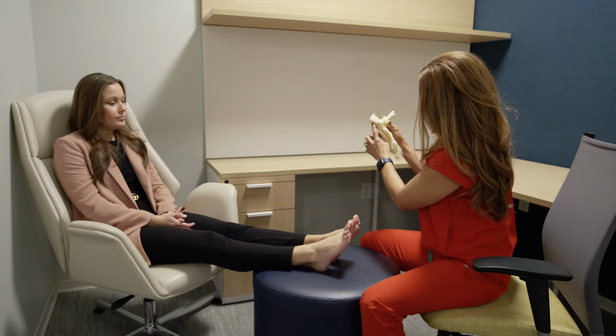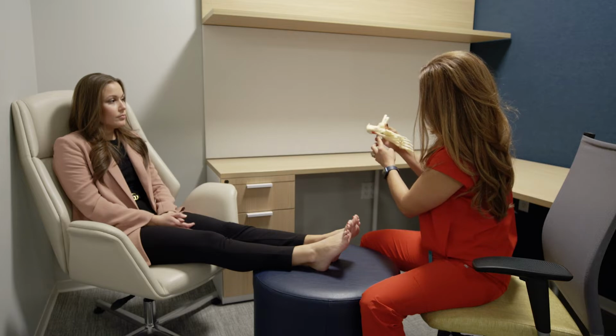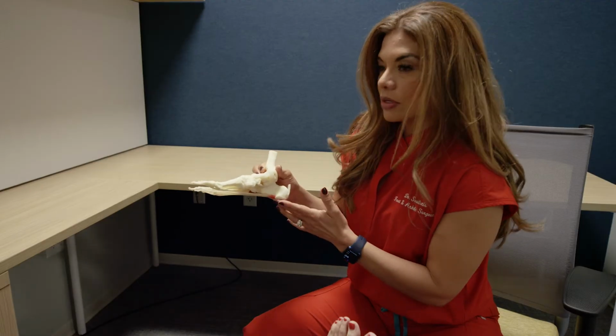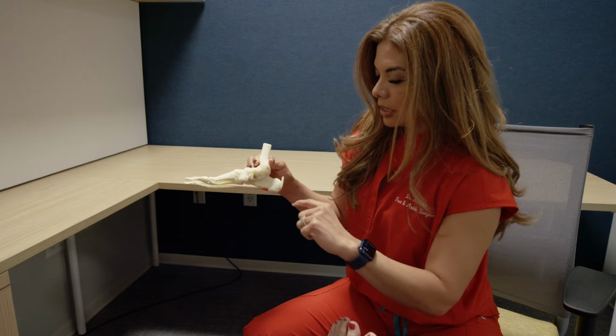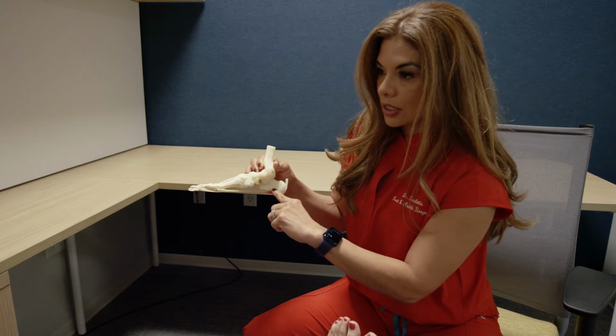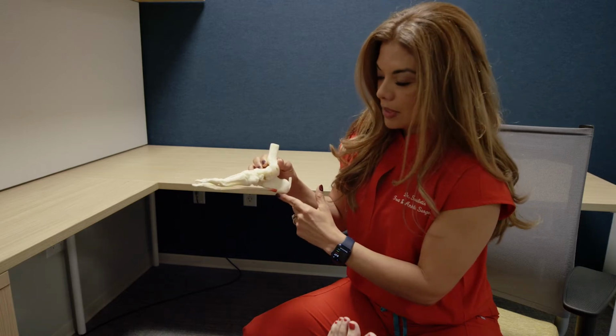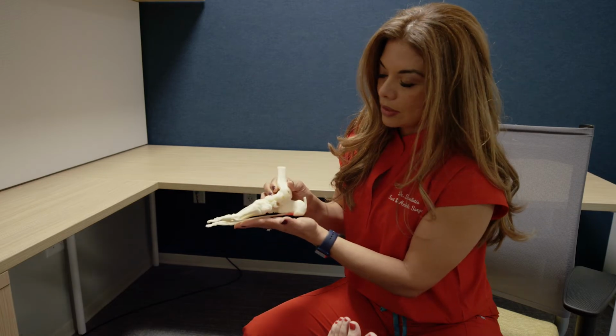Support is very important. Support in itself is a separate conversation, but basically anything to increase the support in your shoes. There are inserts, off-the-shelf inserts that you can use, and also custom inserts, which are called orthotics, and usually you get those from a specialist like a podiatrist to get molded for those.